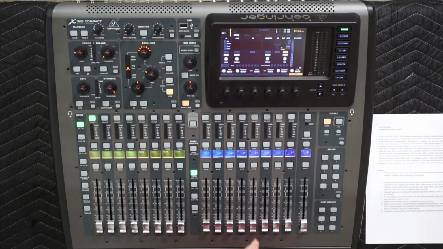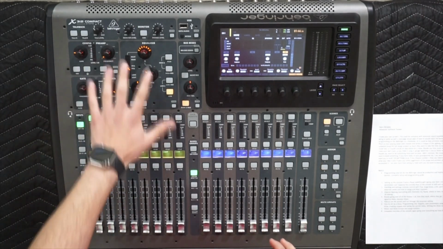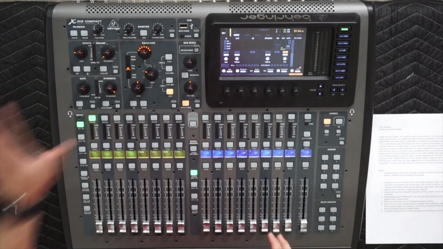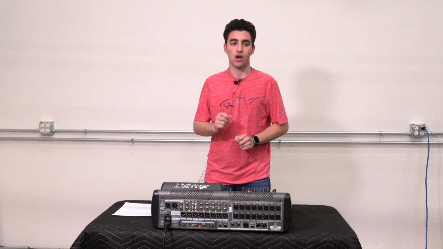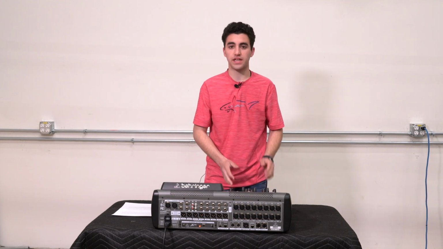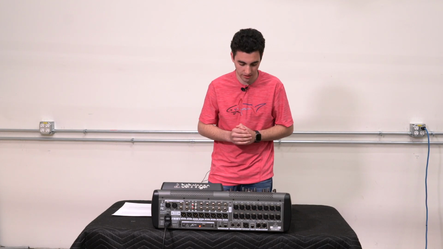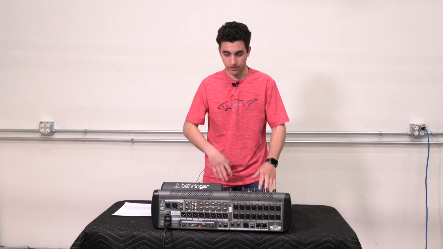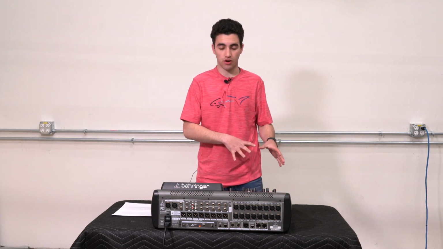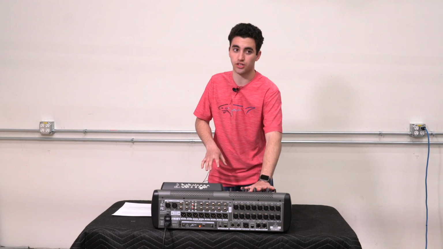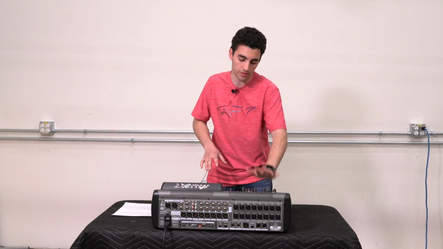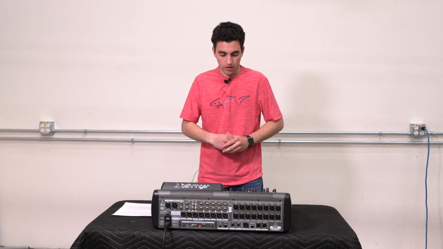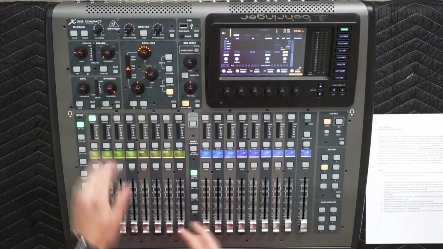So starting off now, all of these EQ parameters up here are able to work with each one of these individual channels. So for instance, channels 1 through 32, you can use your auxes, and everything will be able to utilize all of these features up here. So let's get into it.